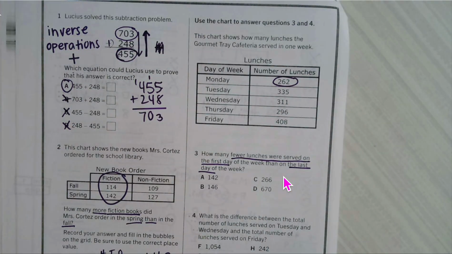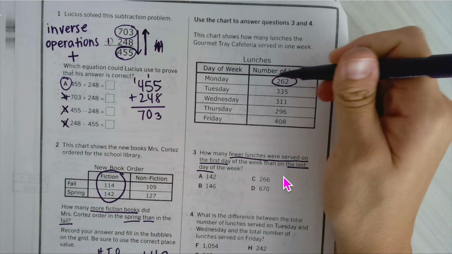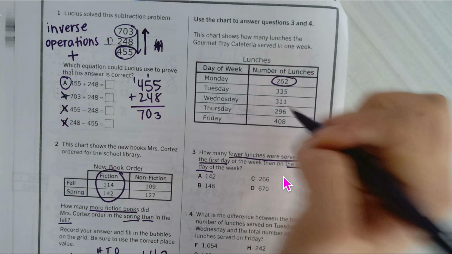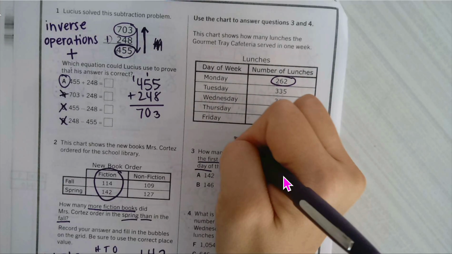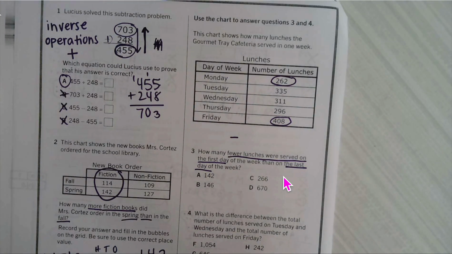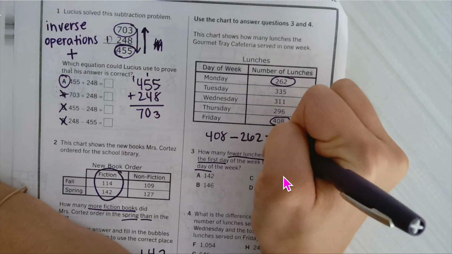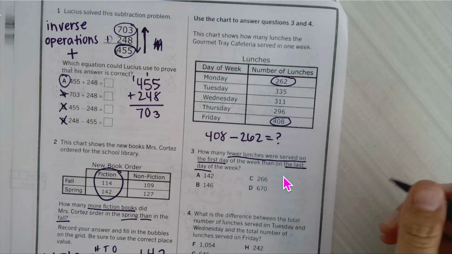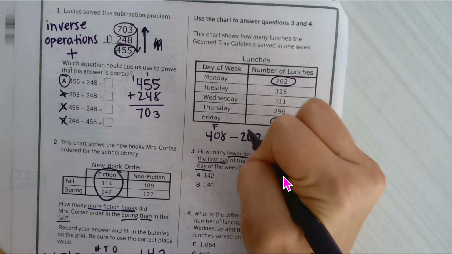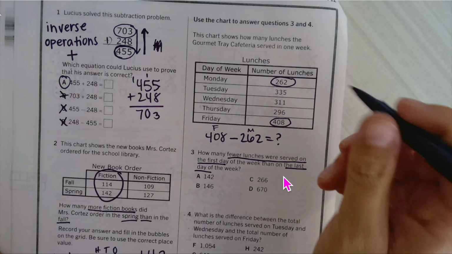Remember, fewer means smaller. So if I'm looking for how many fewer, I'm looking for how much smaller this is than the last day. This sounds like a comparing problem, and if we're comparing, then we know we need to subtract. So we're going to do 408 minus 262 equals how many less on Monday there were than Friday? Because this is for Friday and this is for Monday, so this will tell us how many less were served on Monday than on Friday.